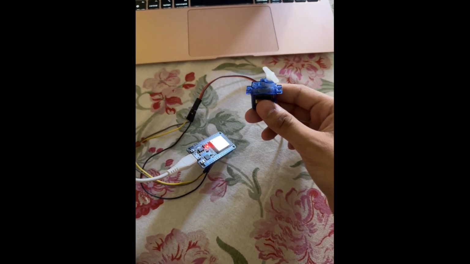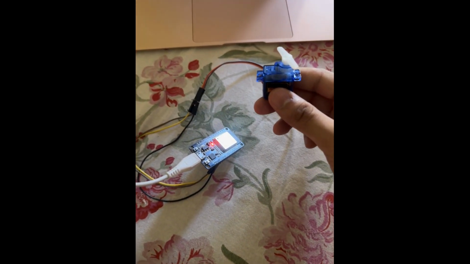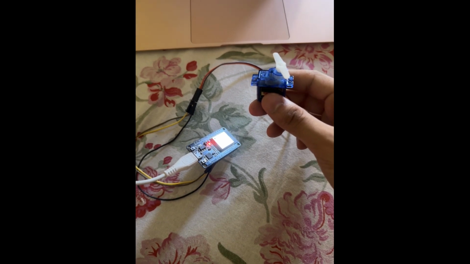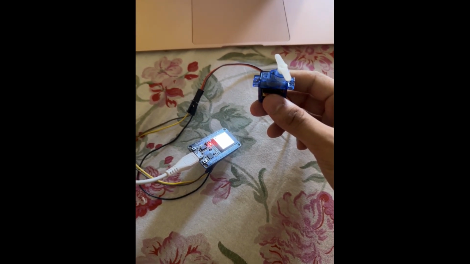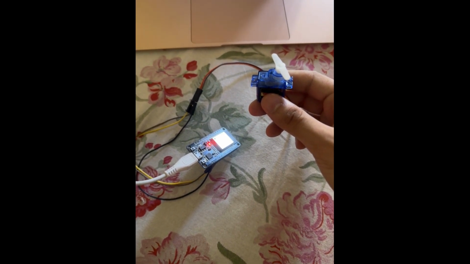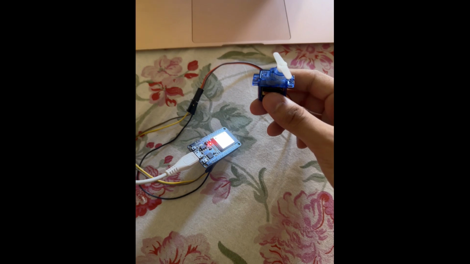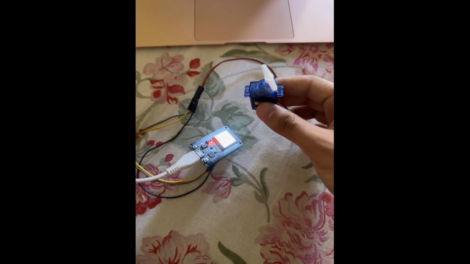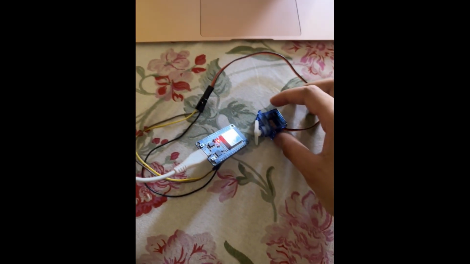So this is a servo motor right here. We have uploaded the code to our ESP32, and according to our code, when we press the boot button, it should come back to 0. It should be on 0 degrees, and then after the delay it should go to 90 degrees. So let's see what happens.